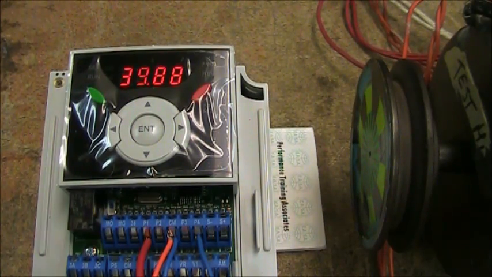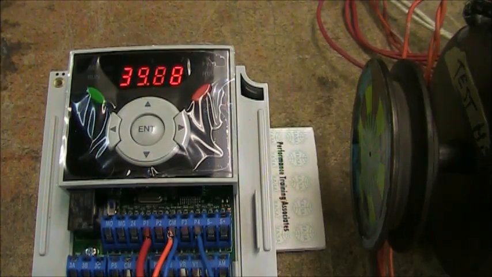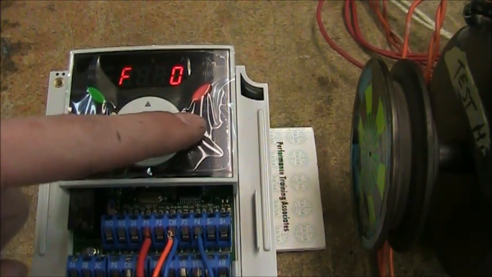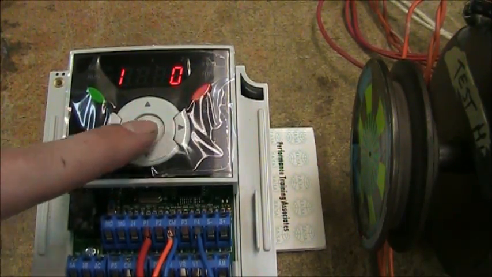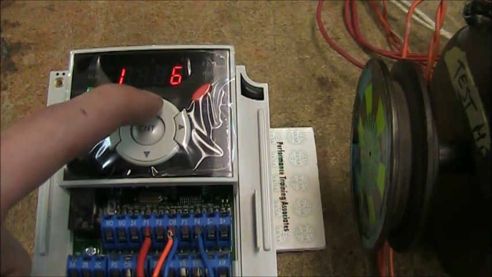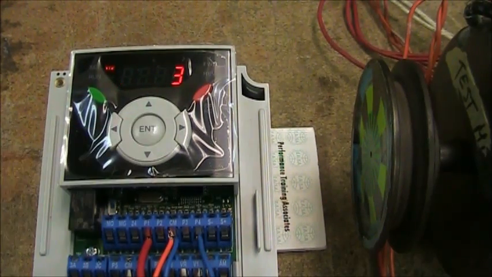Again, if you look in your manual, you can see that jog reverse is parameter I20, which is in the I/O group. So again, I'm going to hit my right arrow key until I get to the I group, I0, and I'm going to go all the way up to I20. Hit enter.